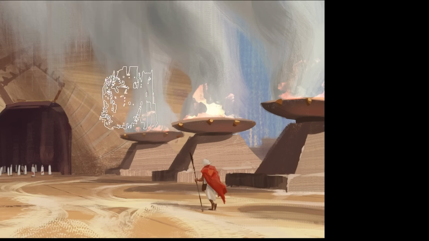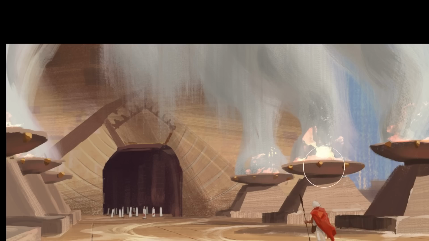And really just a few more minutes to work on the smokestacks, making sure that the values are right and the texture works fine.